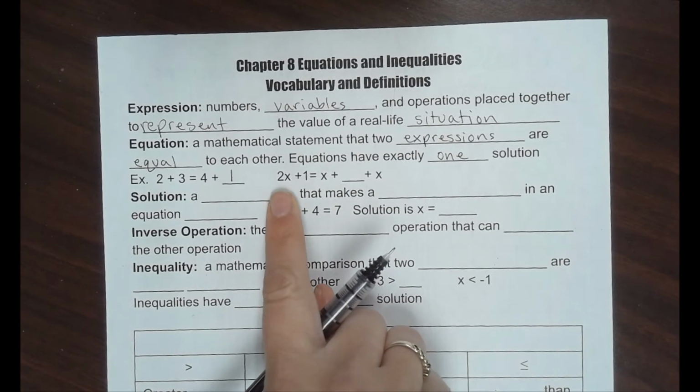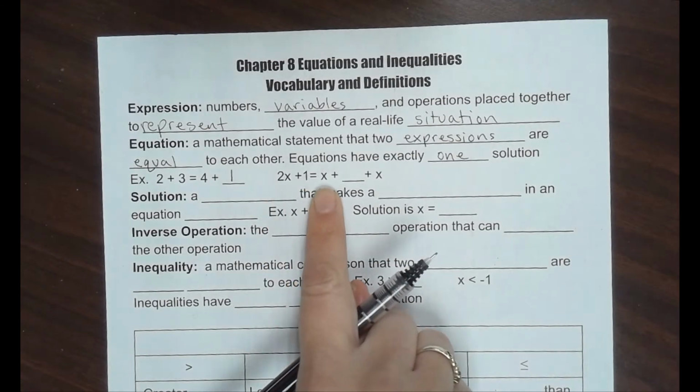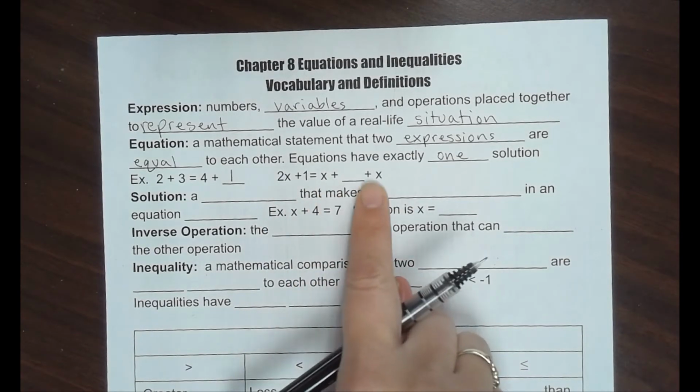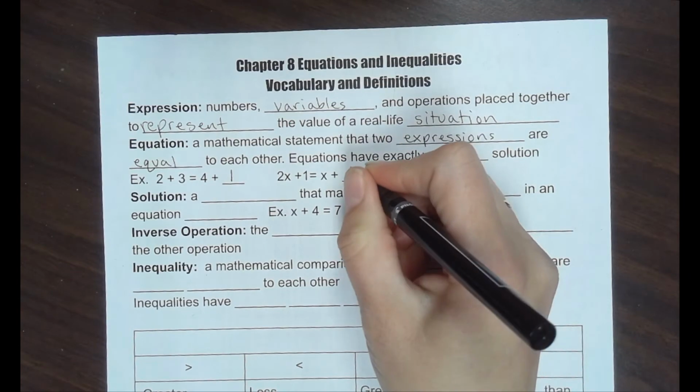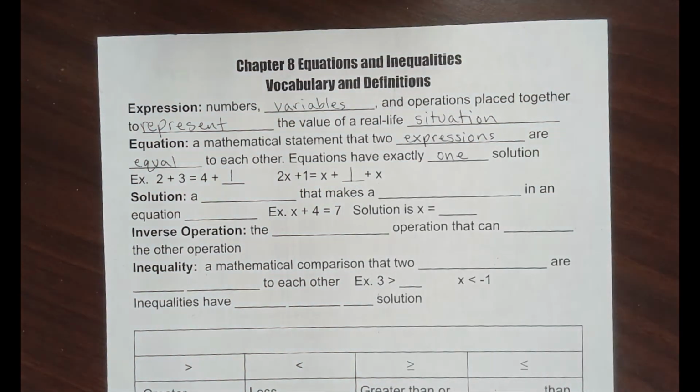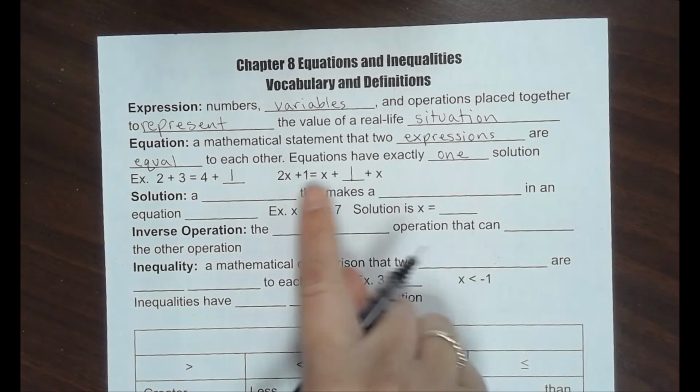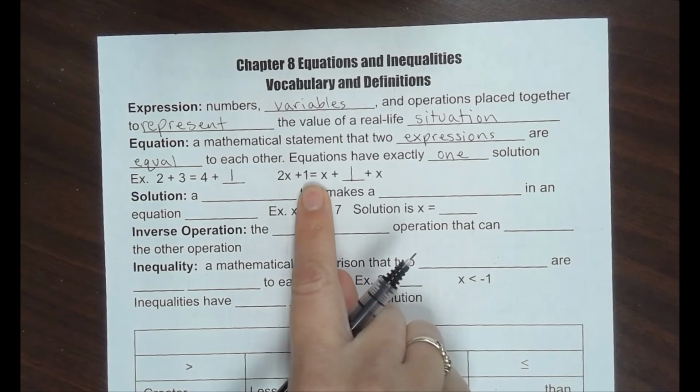Now this one right here, 2x plus 1 is equal to, if we have an x plus something plus another x, there's 2 x's, so what do we have to add to that to make it equal to 2x plus 1? That would have to be a 1 as well. But these are two different expressions that are set equal, so I know that they have the exact same value.